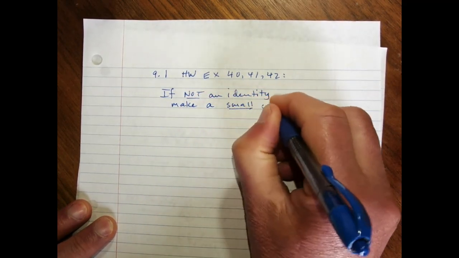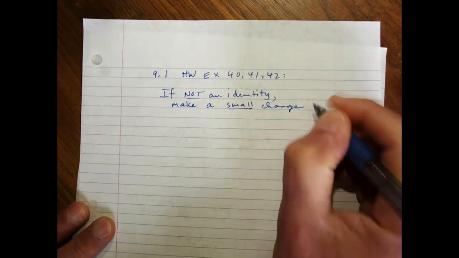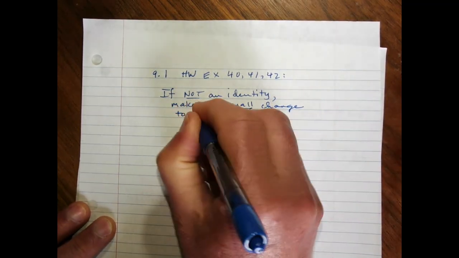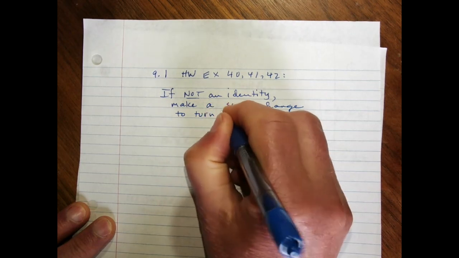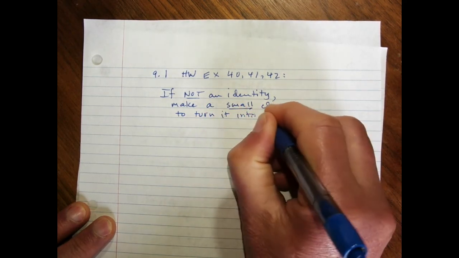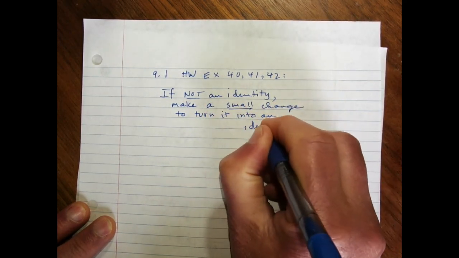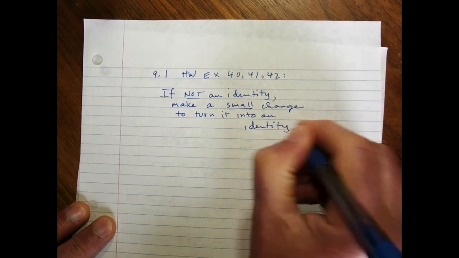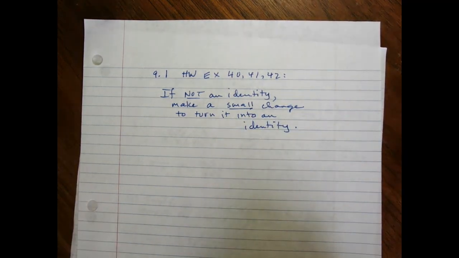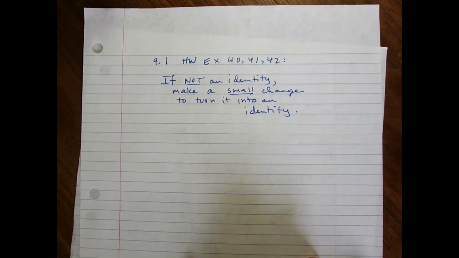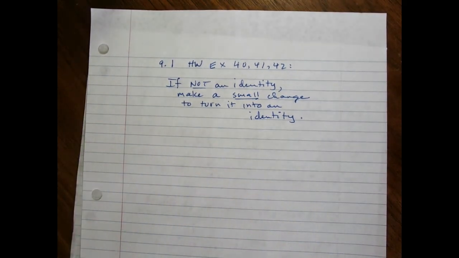There's a way to do it in those. Make a small change to turn it into an identity. That's basically what the textbook is saying. I'm not going to do one of these in video, but I think if I just give you these instructions, that's enough for you to go on. All right, that's it.